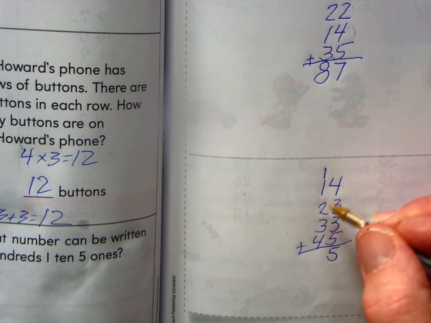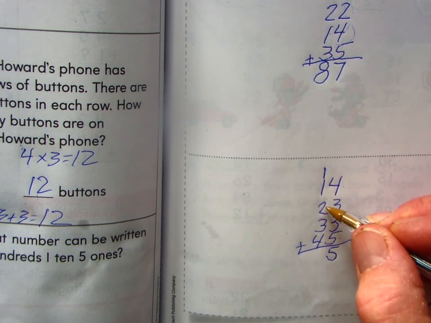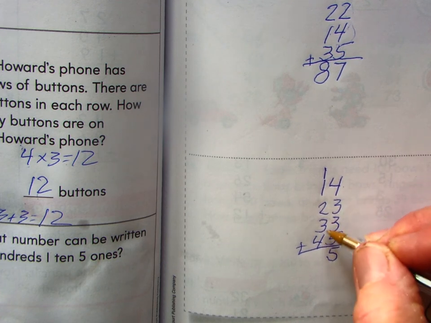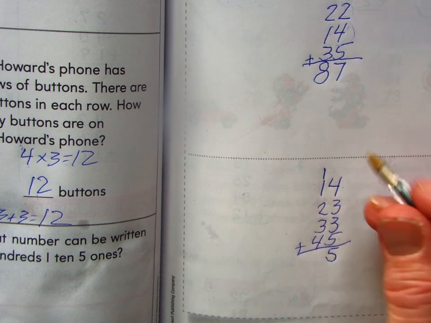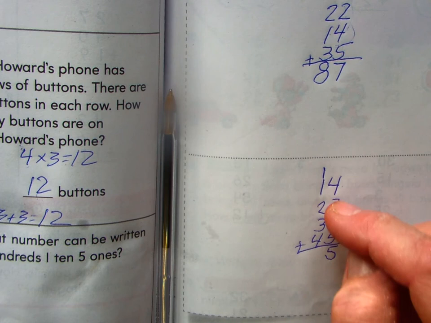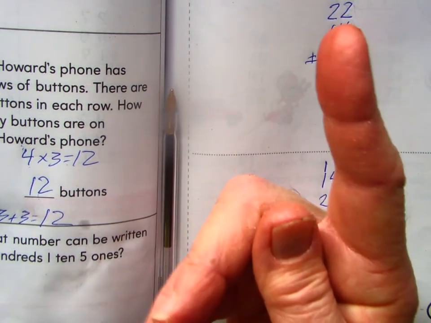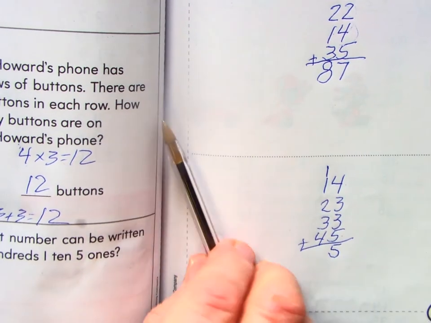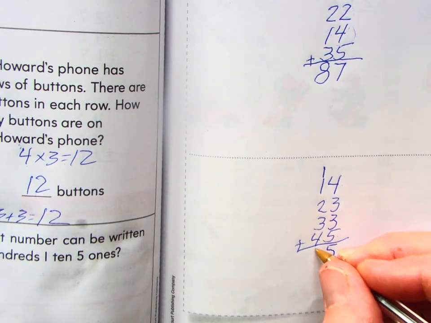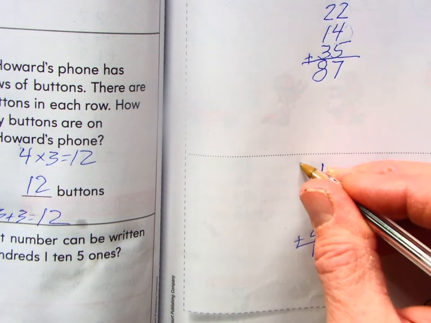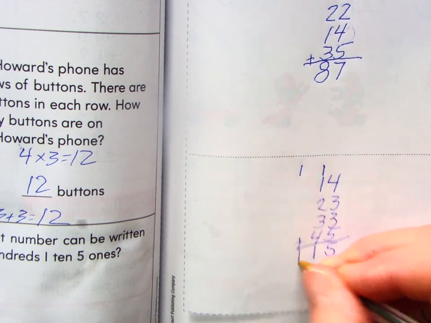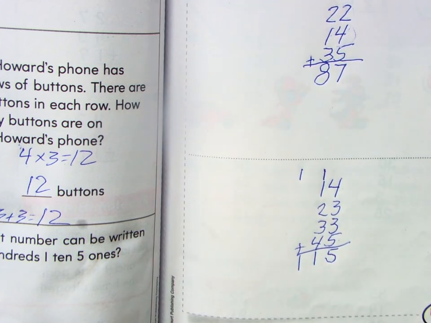1 más 1, 2 y 2. 2 y 2 son 4. 4 y 3, 7 y 4. 7 y 4. 7, 8, 9, 10, 11. 11. Escribe el 1 y carga el 1. 1 and nothing. 115 huevos. Is that what you got? Did you get that? If you got it right.